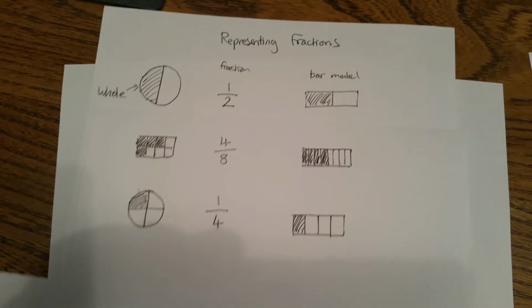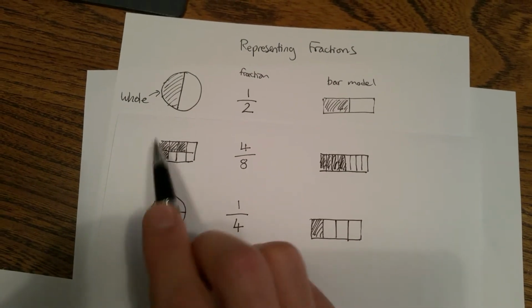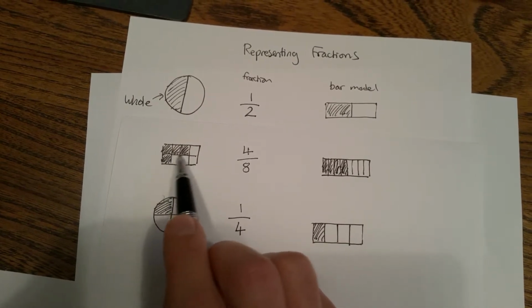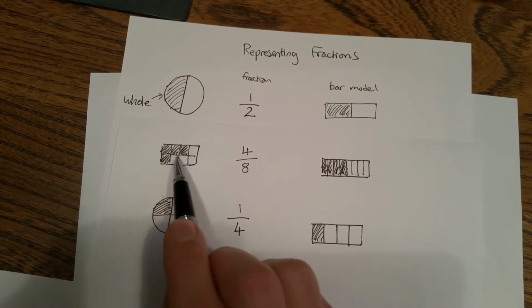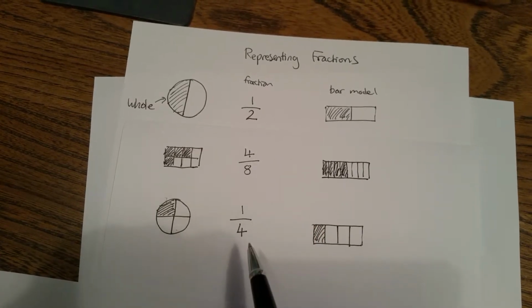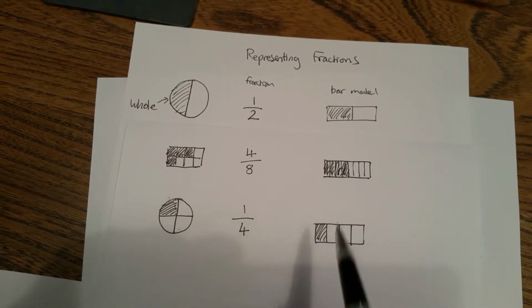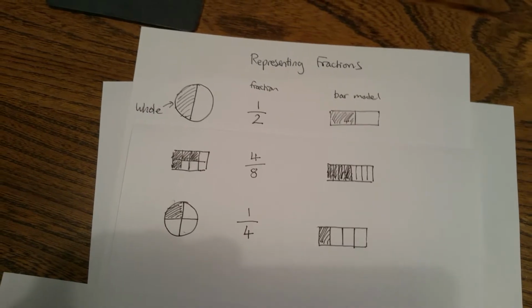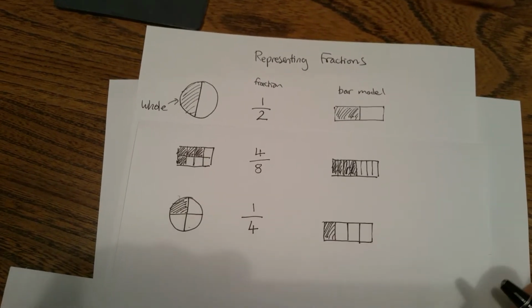Okay, so now if someone shows me a picture of a whole and how many parts they split it into and how many parts they shade in, I can write a fraction for each one, and I can also draw a bar model for each one. So here's some for you to have a go at.